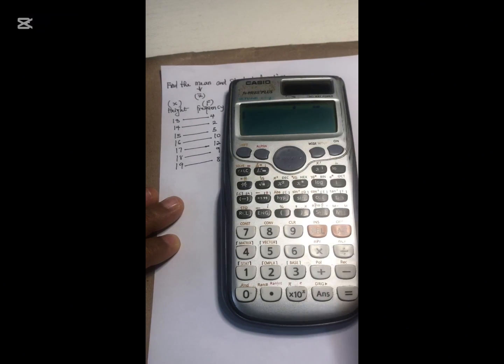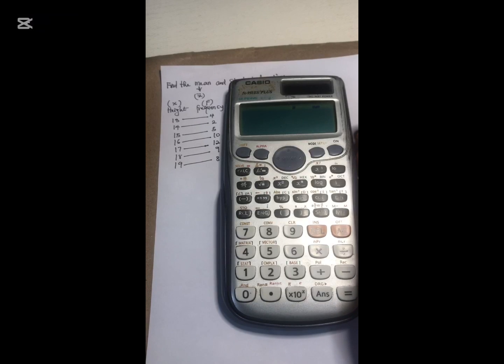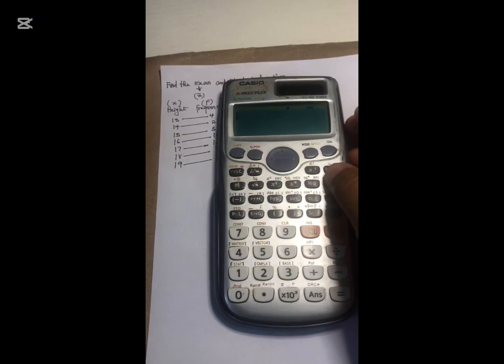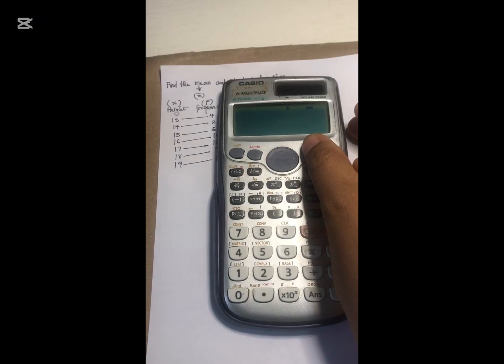Like we have to put the calculator in the mode of STAT or statistics. So how do you do that? To turn on the STAT mode, it has to be Mode 3.